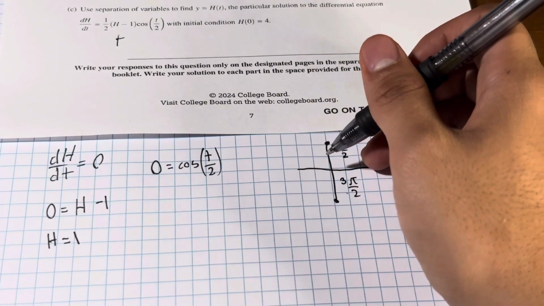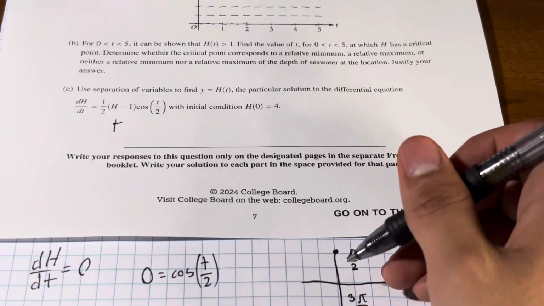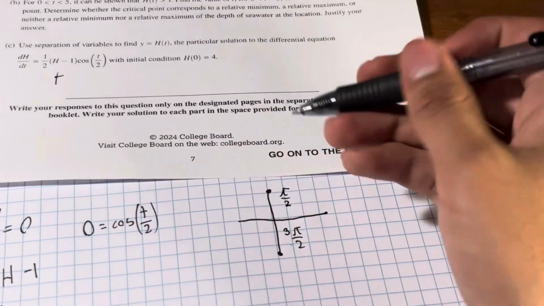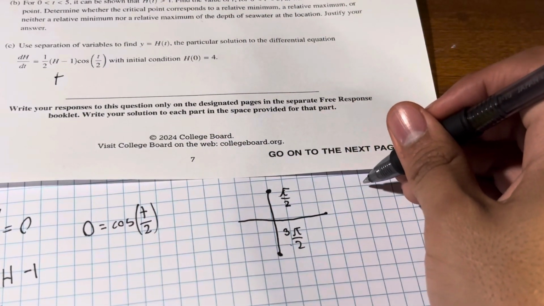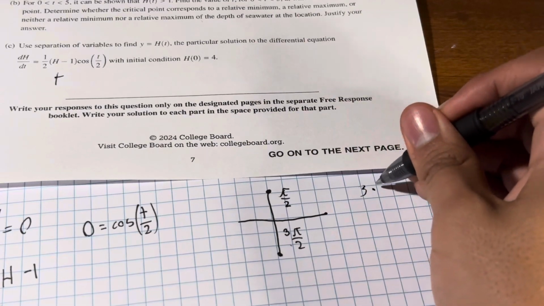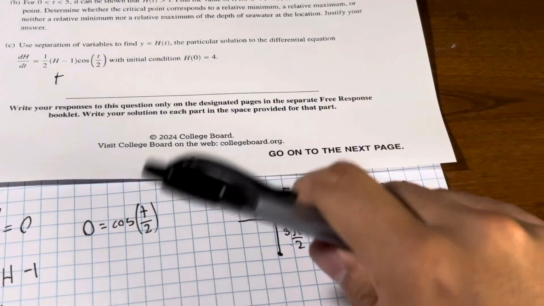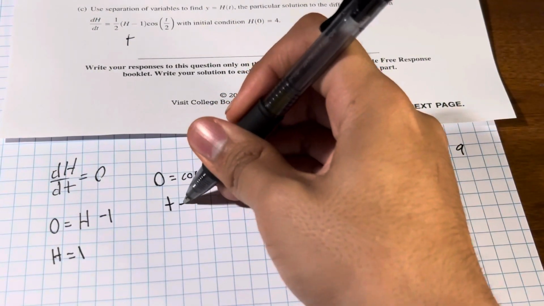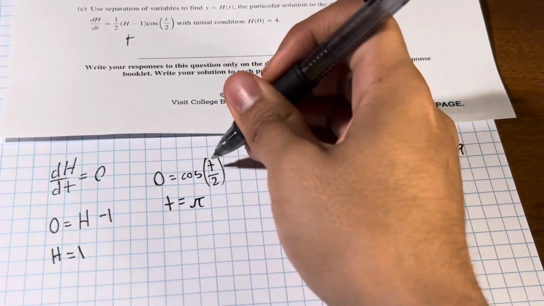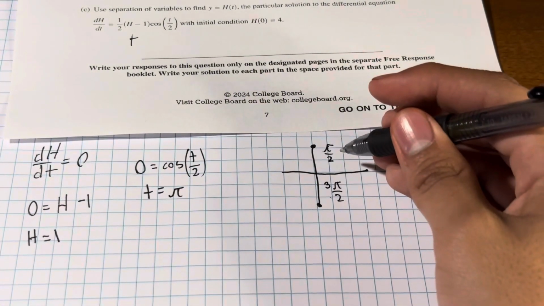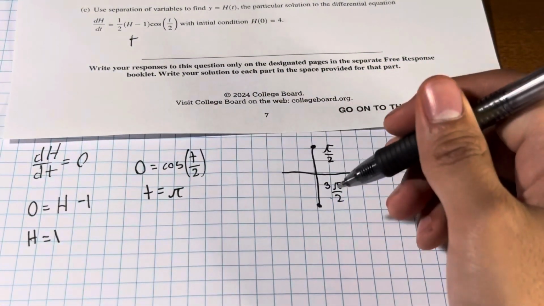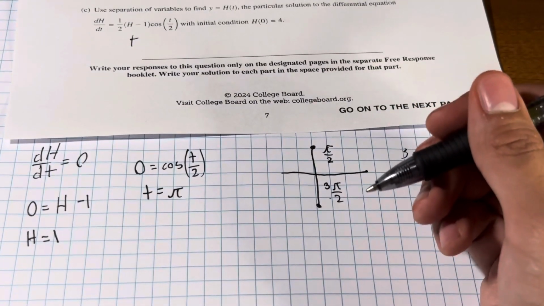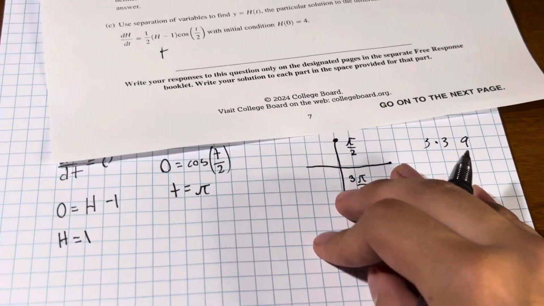But let's think about this here. So t could only be between 0 and 5. Now 3 pi over 2, let's just make pi equal 3. So 3 times 3, that's 9. That's way out of the domain. So really t only equals pi over 2. Right here. You get it, right? All right. So we got our critical point.